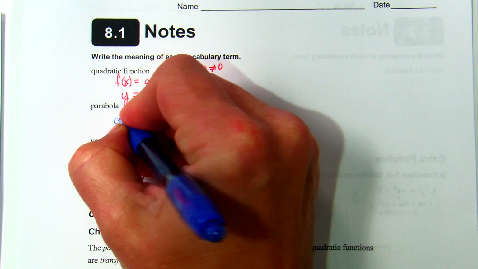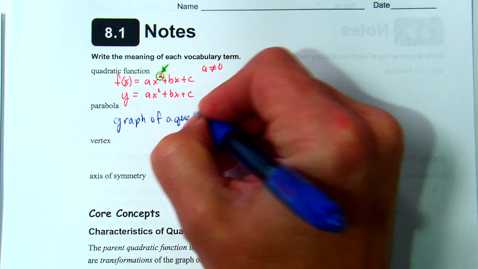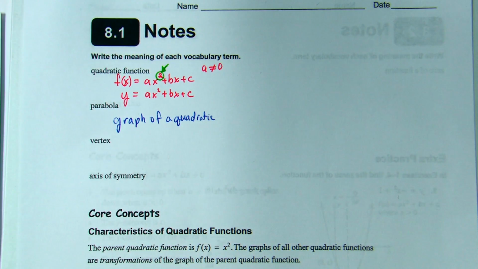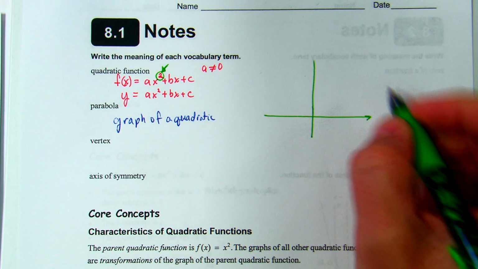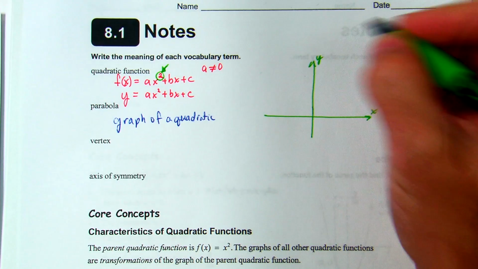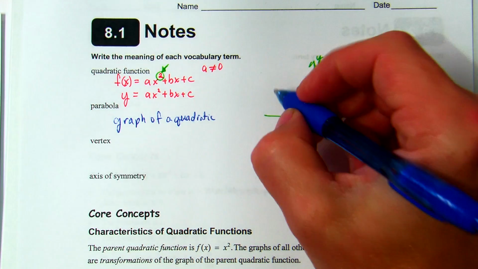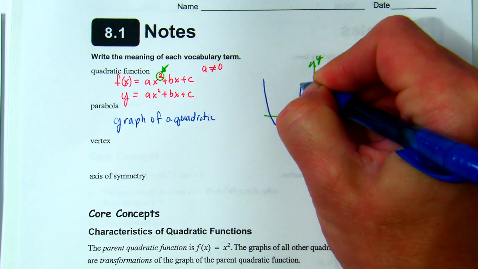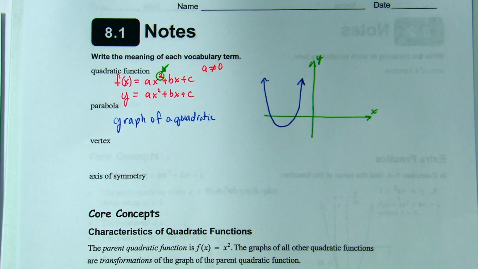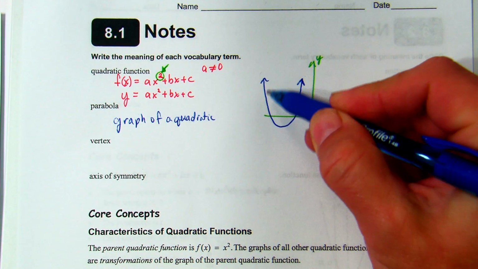So this is just going to be the graph of a quadratic. All right, so the graph of a quadratic is a parabola. And if we were to draw a few examples of that, this is your x-axis and y-axis. What you're going to end up seeing is you may see a graph where the curve is going to come down like this, and it's going to curve back up. That might be a graph of a quadratic or a parabola. The parabola just refers to this curved shape that you see here.